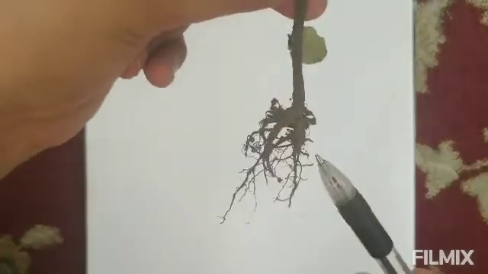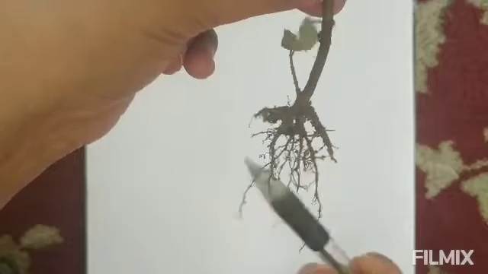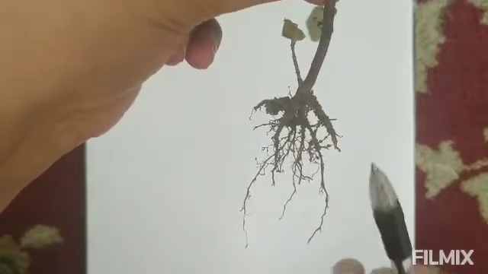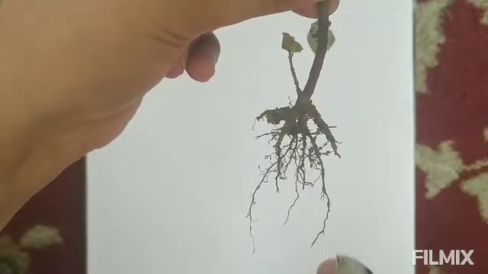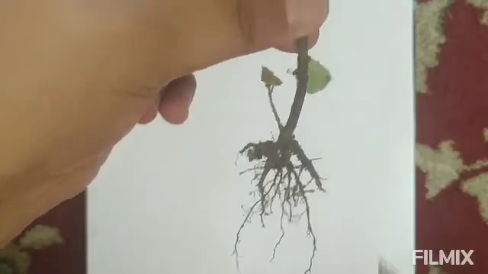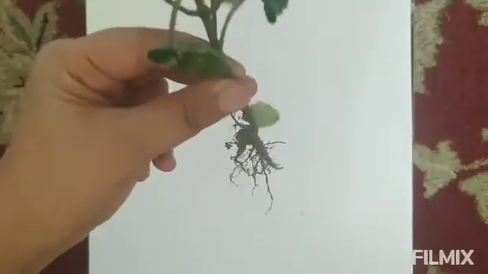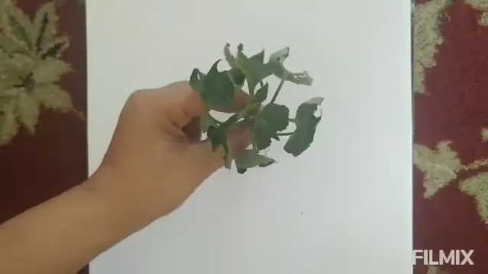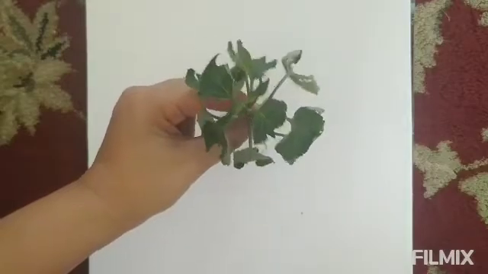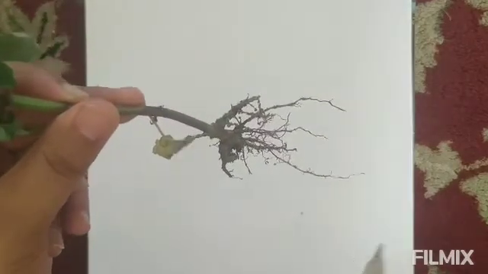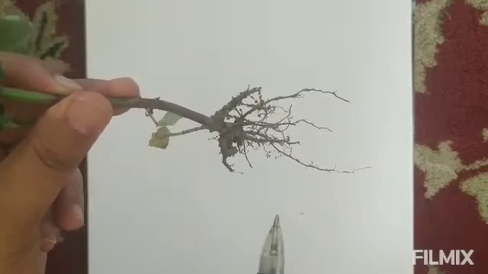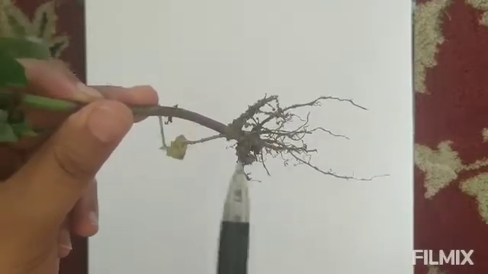Can you see these things? Yes, these are called the roots. And what do the roots do? They help the plant stay attached to the soil, and when we water the plants, when we give them fertilizers or the food, what do the roots do?